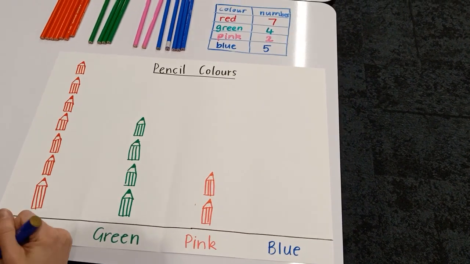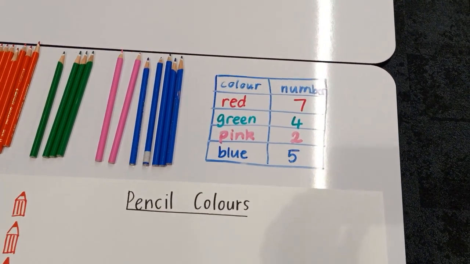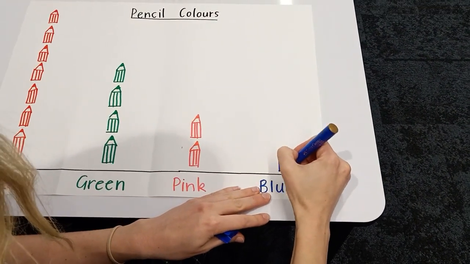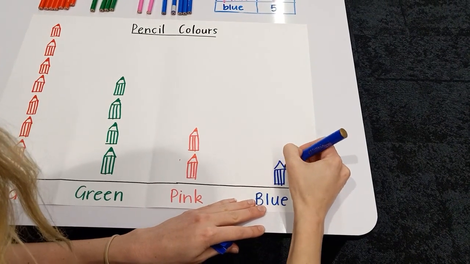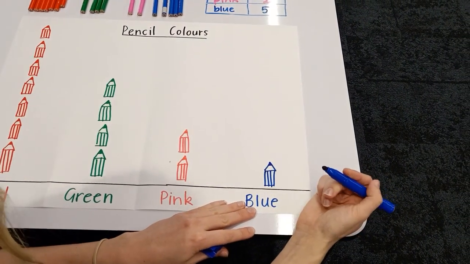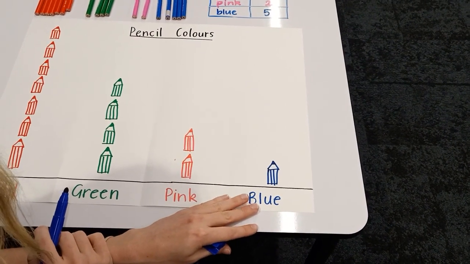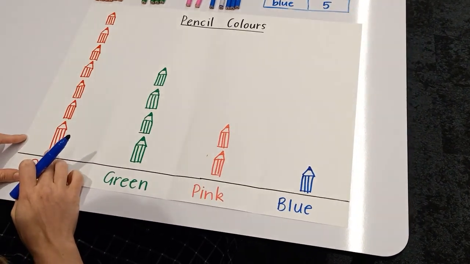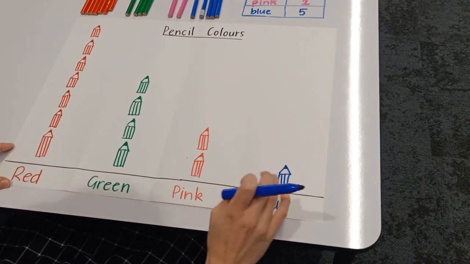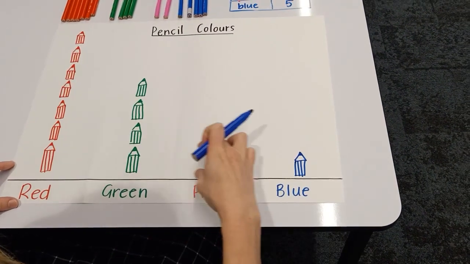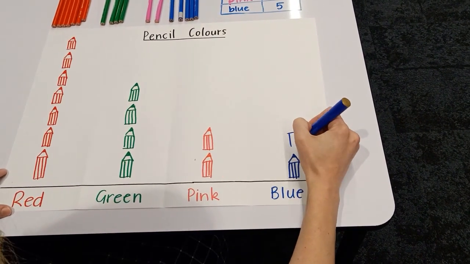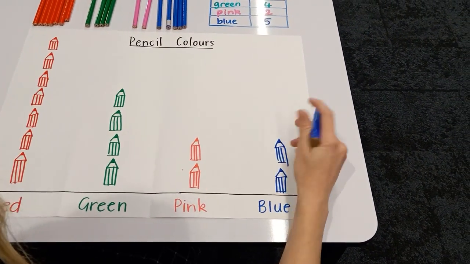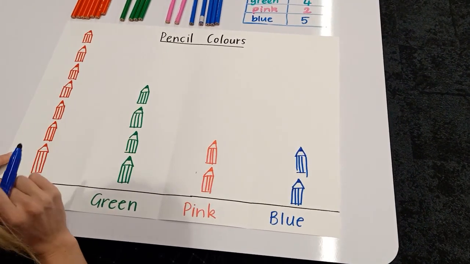How many do we need for blue? I think we need 5. And you know what? You might even be able to make a better picture graph than me. And the way that you can make a better picture graph than me is to make sure all of your pencils line up. So because I made this mistake at the very beginning, this pencil is really big. But I can make them all line up. So these are all on the same level. Oopsie. Went a little bit too fast with that one. Take your time. See how these are all on the same level? Except for that one.